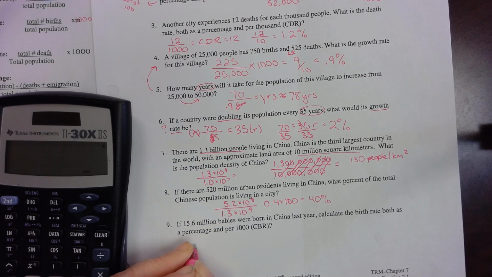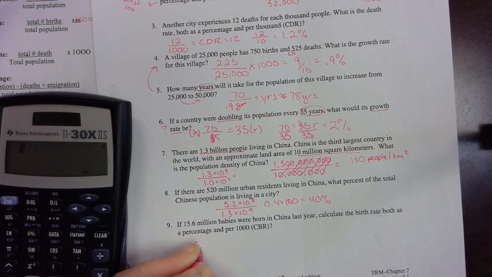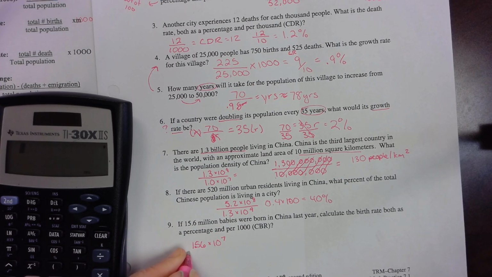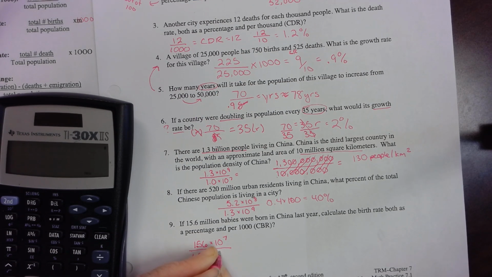so for our birth rate, our crude birth rate is our 15.6 million, which is going to be 1.56 times 10 to the 7th divided by our total population of 1.3 times 10 to the 9th.